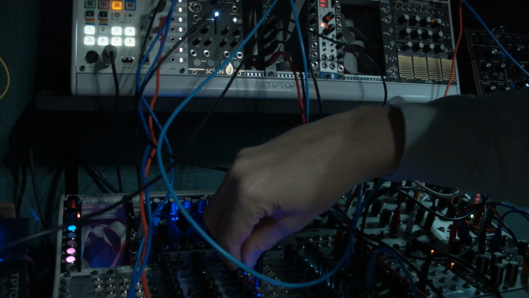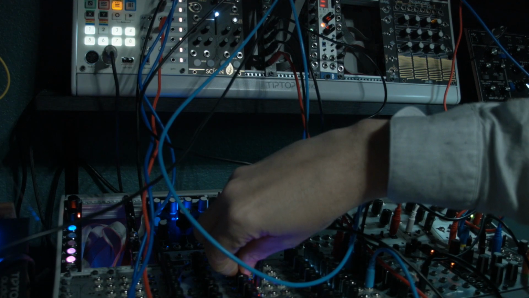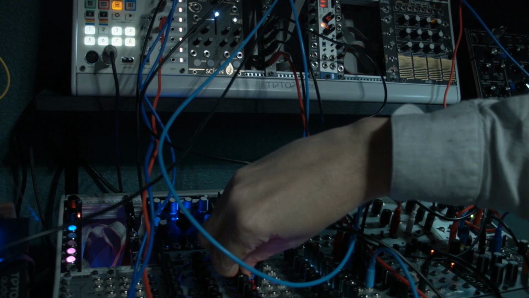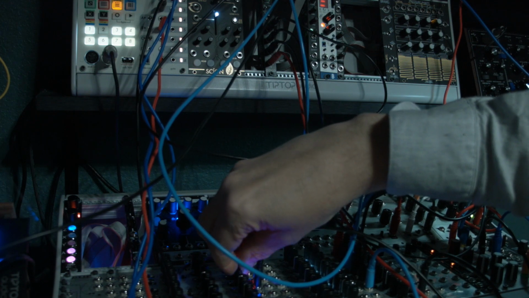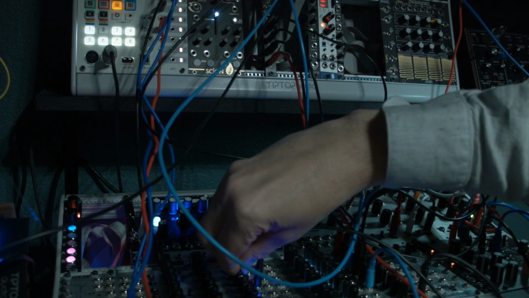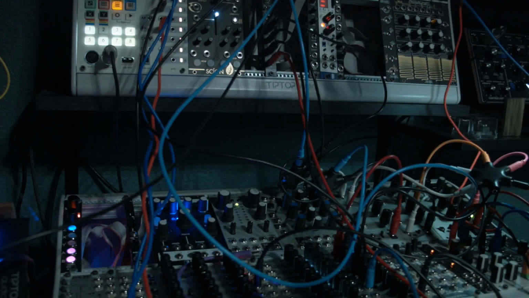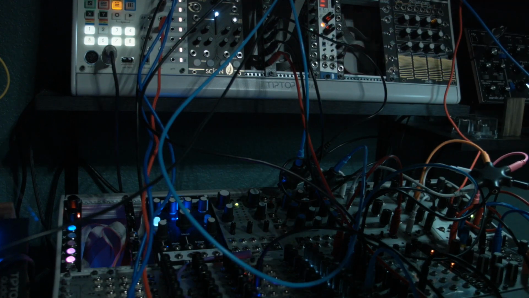And of course, I could take my envelope generator, and alter that to my heart's content, right? So the possibilities there are numerous, endless at some level.